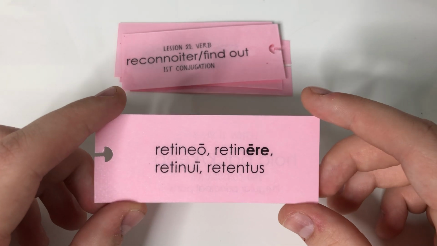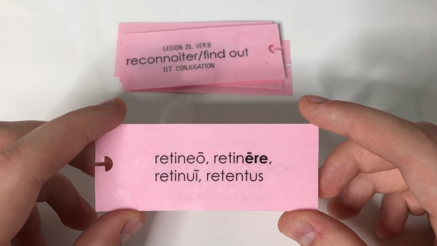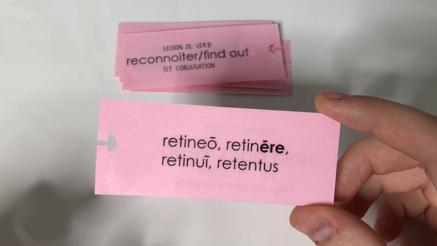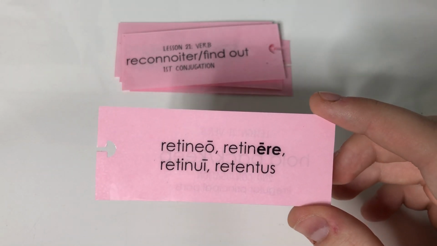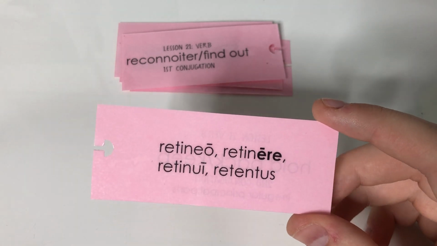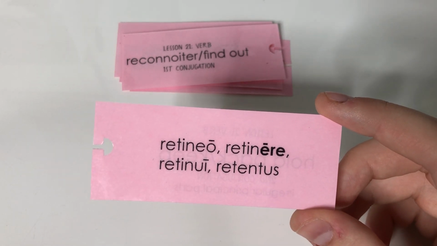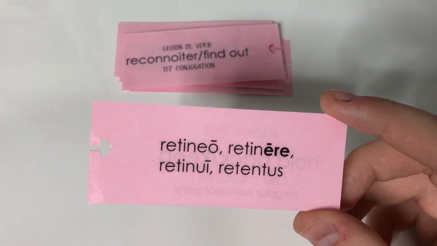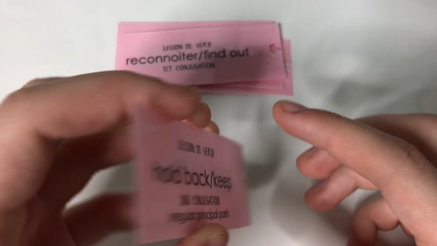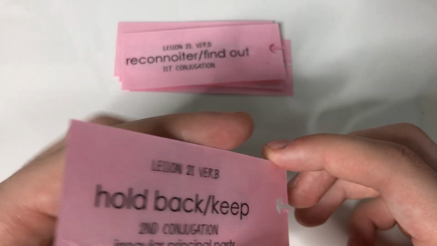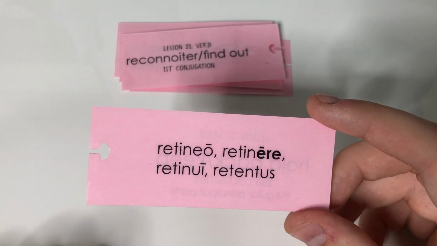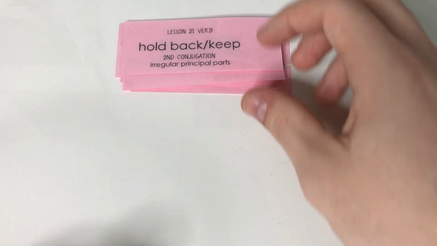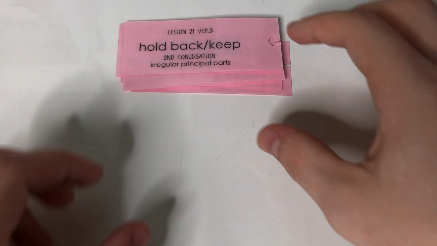And then we have retineo, retinere, retinui, and retentus. So this is another combo word. We have this re, and then teneo, tenere, tenui, and then I think we did, tentus. So this is another combo word. Normally, teneo means hold. So what does retineo mean? It means hold back or keep. I like to memorize this word by thinking of retaining. Like if you retain a memory, then you keep that memory, or you hold it back in your brain, I guess. All right, so not too many of these words.